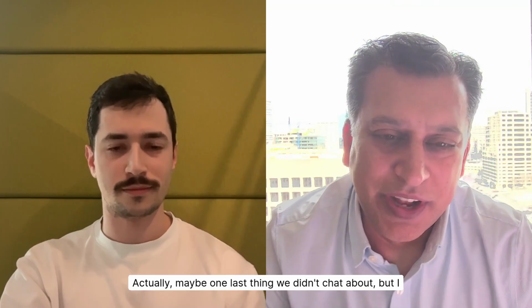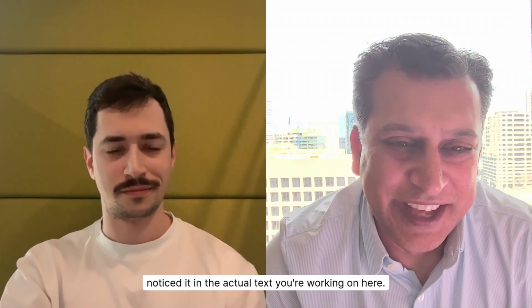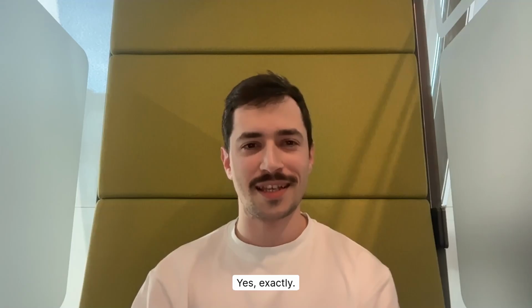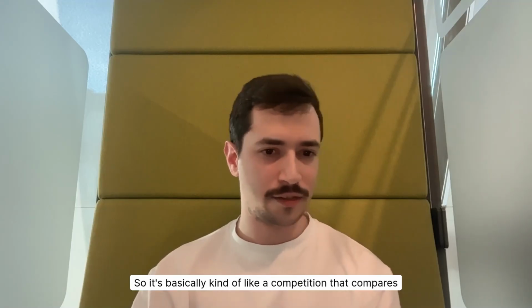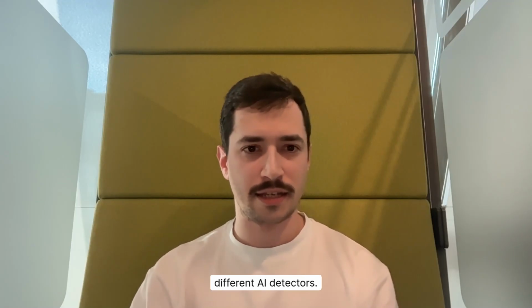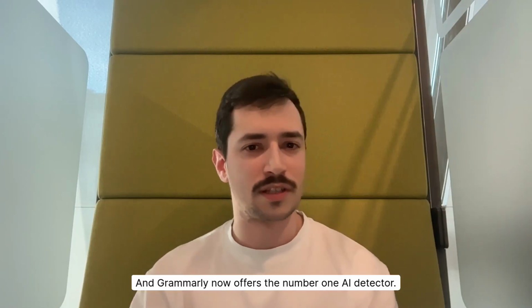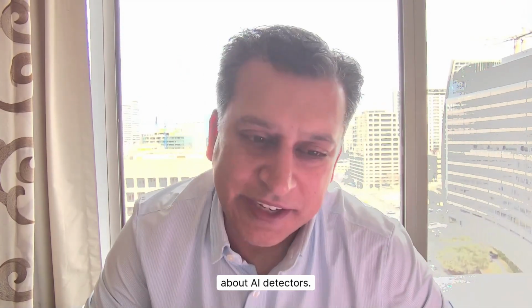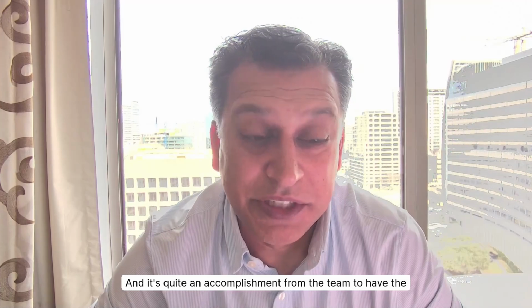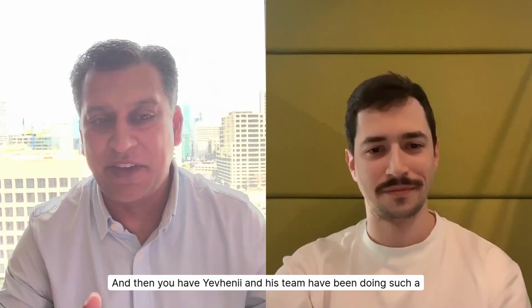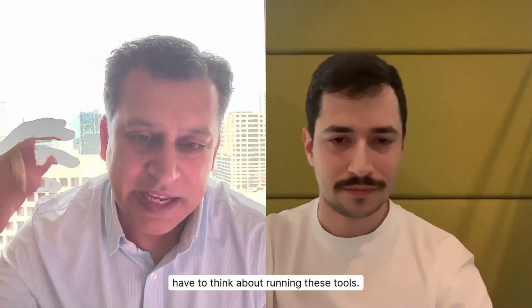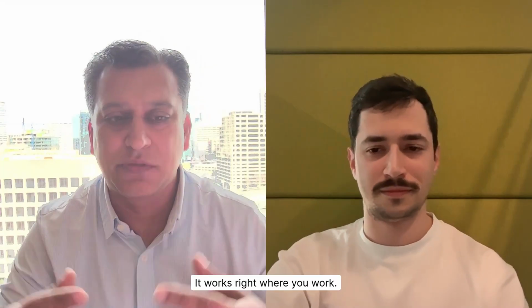Yeah. Actually, maybe one last thing we didn't chat about, but I noticed it in the actual text you're working on here. The AI detector reached a new milestone on its own with the RAID benchmark. Yes, exactly. It's basically a competition that compares different AI detectors, and Grammarly now offers the number one AI detector. Yeah, that's the most popular benchmark for how to think about AI detectors, and it's quite an accomplishment from the team to have the best AI detector. And Yevhenii and his team have been doing such a great job bringing it front and center, so that people don't have to think about running these tools. It works just like Grammarly, right where you work.